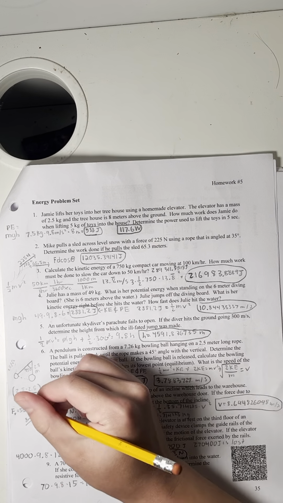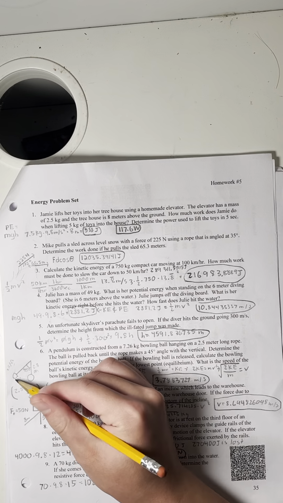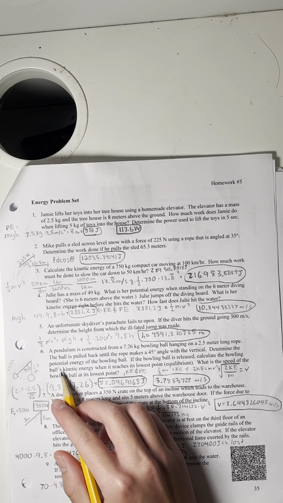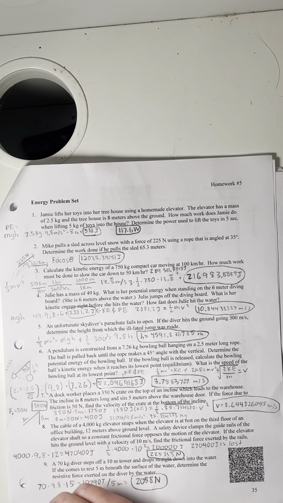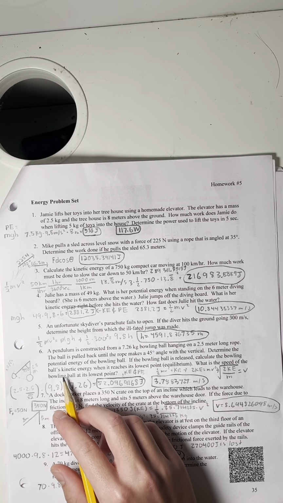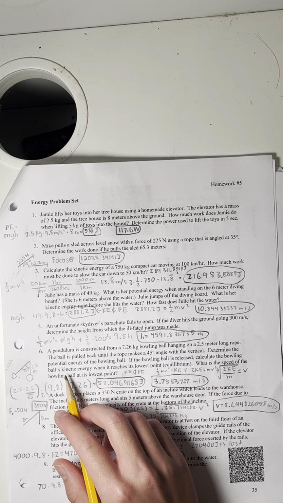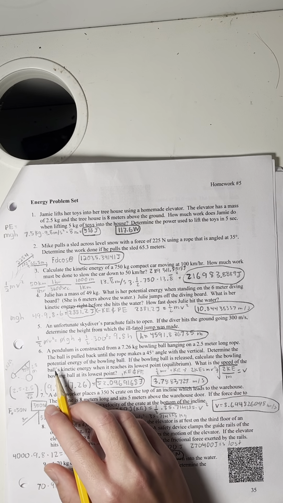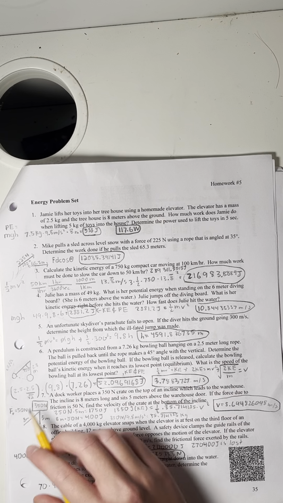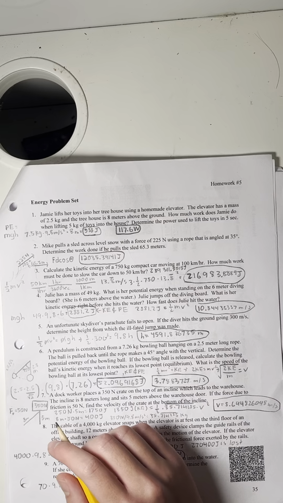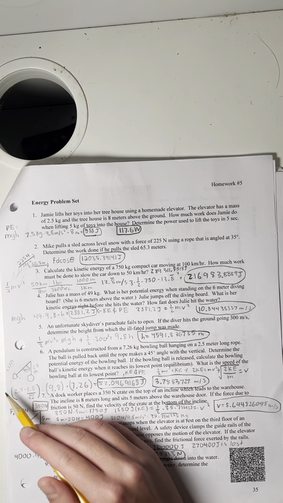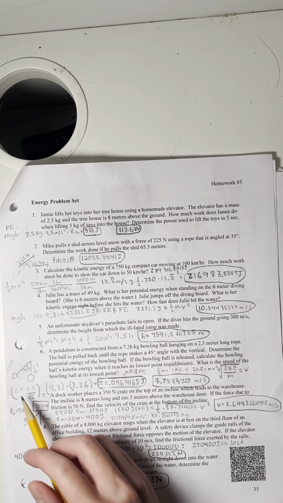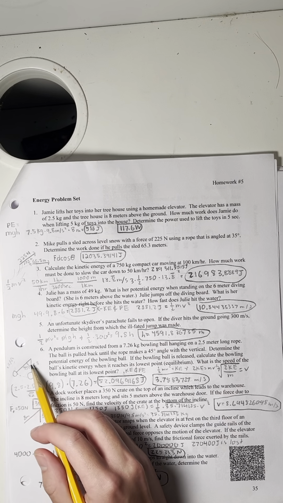Okay, we need to first calculate the height, because it's asking for the kinetic energy and the potential energy, and potential energy is mgh. And I'm not sure if you can see my picture, but this is 2.5 meters.